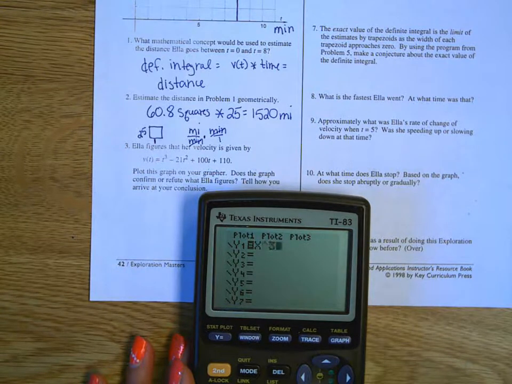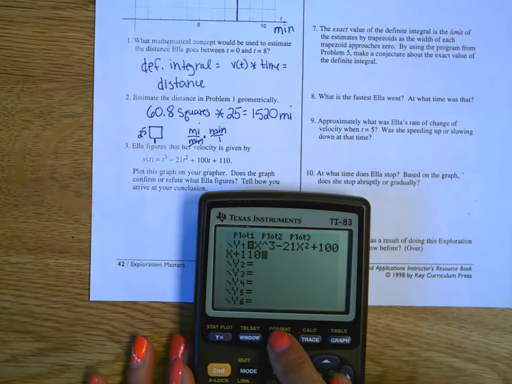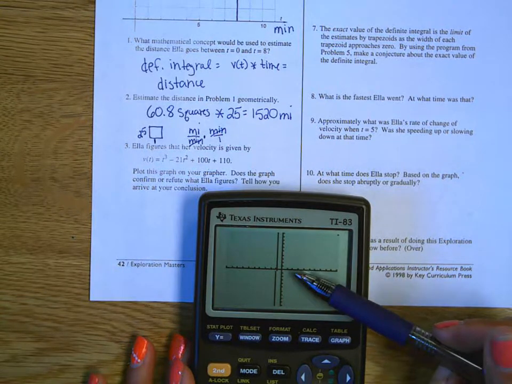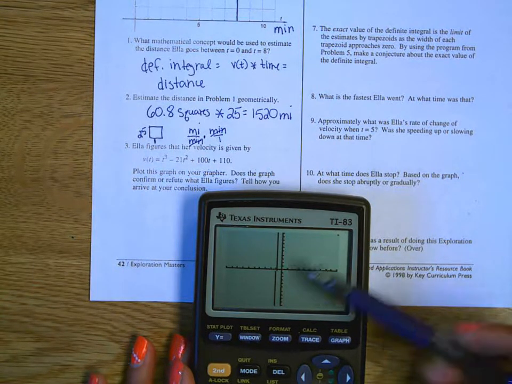So x cubed minus 21x squared plus 100x plus 110. If I do a zoom 6 on this, I'm probably not going to see much. It doesn't look anything like her graph because I don't have the window set up like hers.